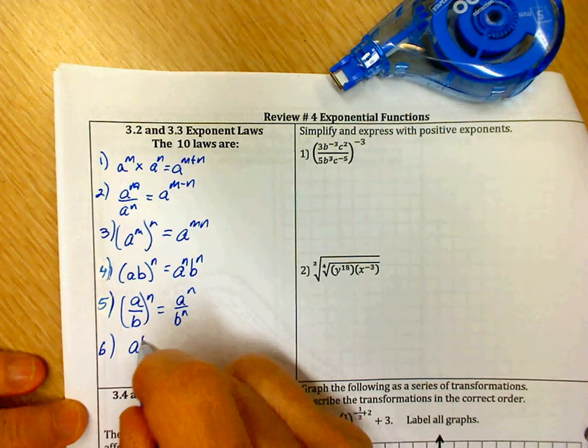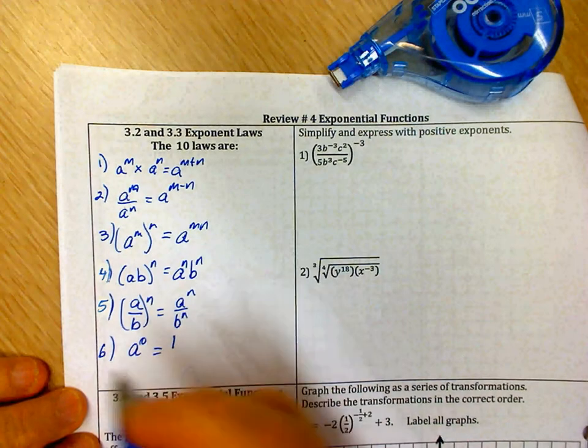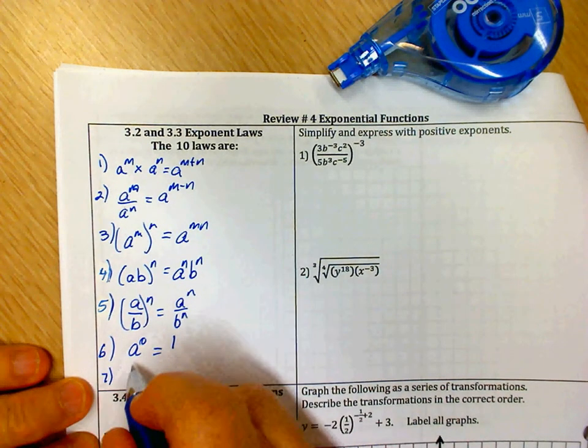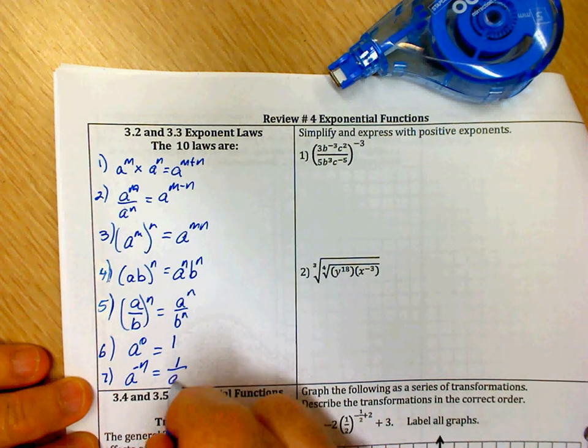6. A to the 0, you know that any base to the 0 is equal to 1. Rule number 7, a to a negative exponent, we simply reciprocate the base.